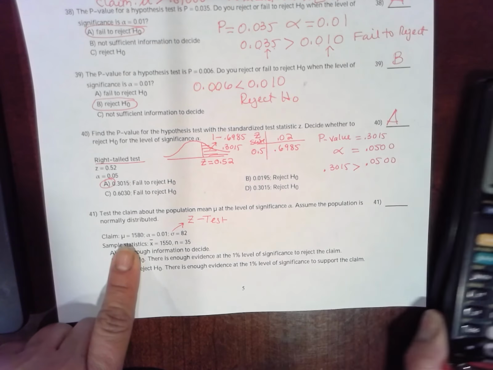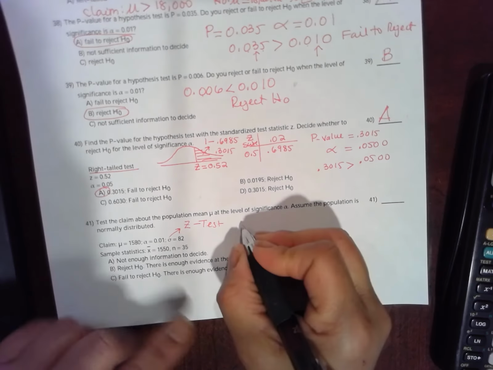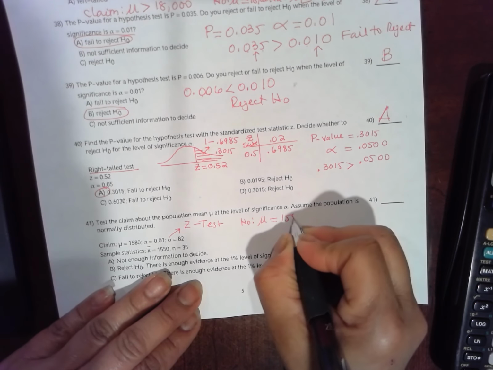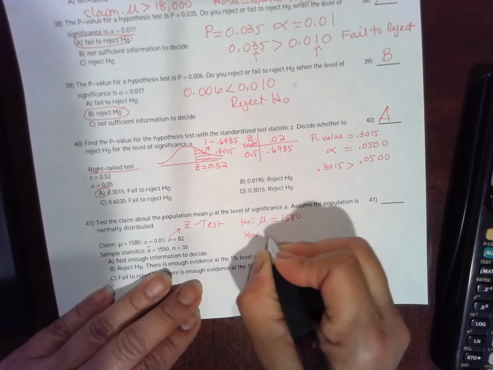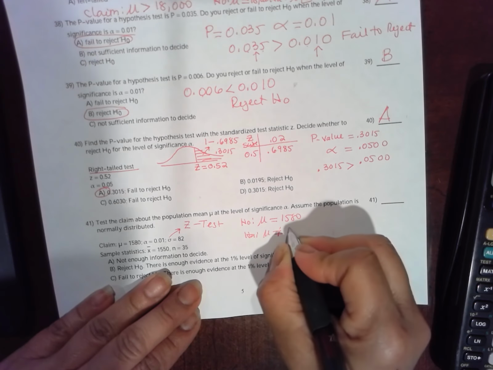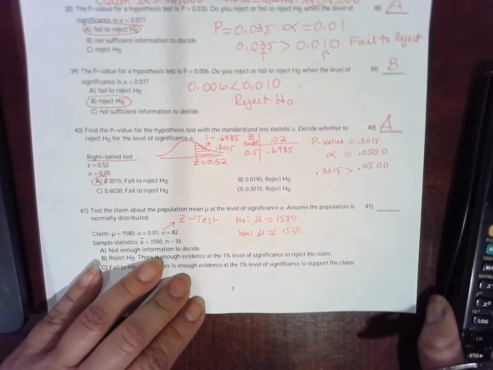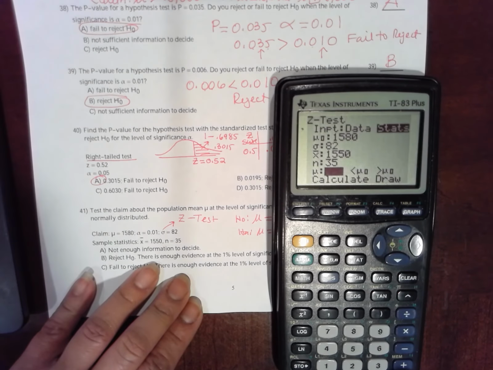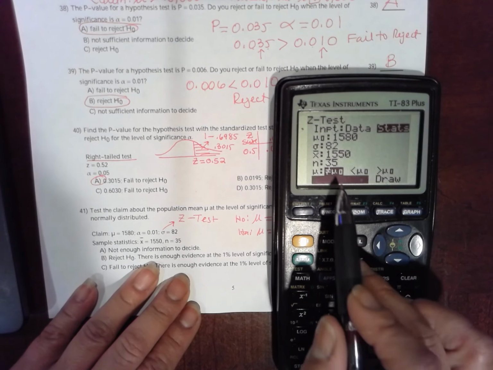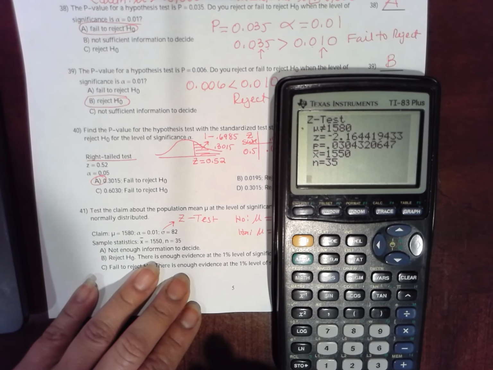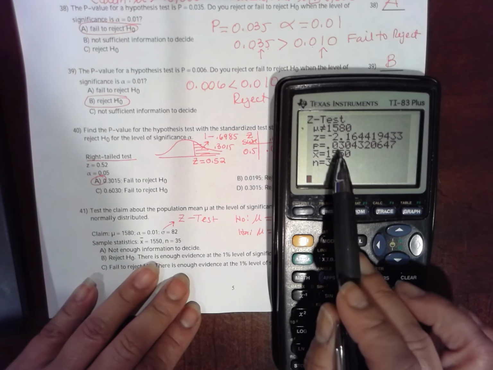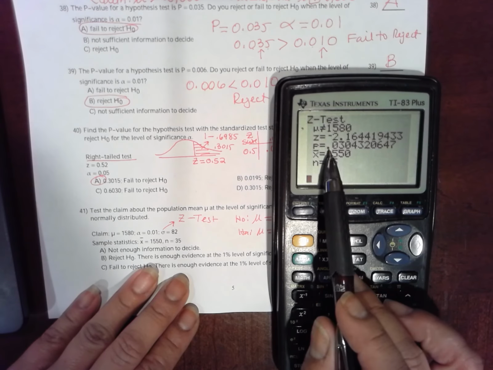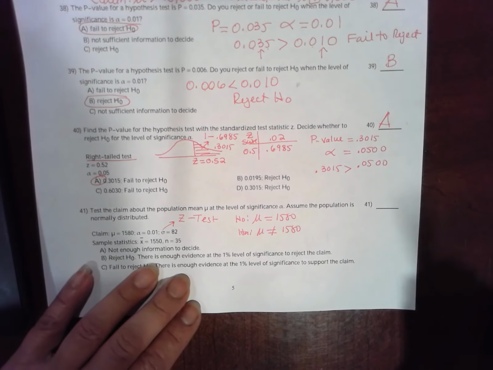Since the claim has an equal sign, the null hypothesis will take the claim, and the alternative hypothesis will be the opposite of equal, which is not equal. So therefore you have to choose the not equal option. Make sure that it is highlighted, and then you choose calculate. So the p-value is 0.0304. If you look at the table here, you get the p-value 0.0304.